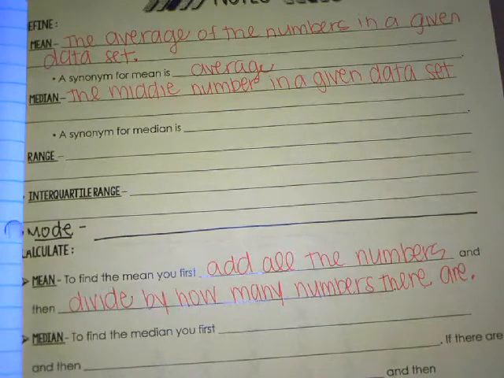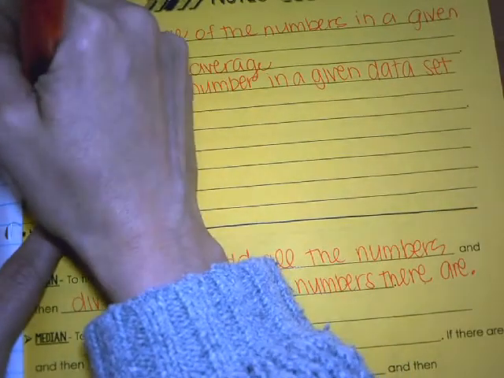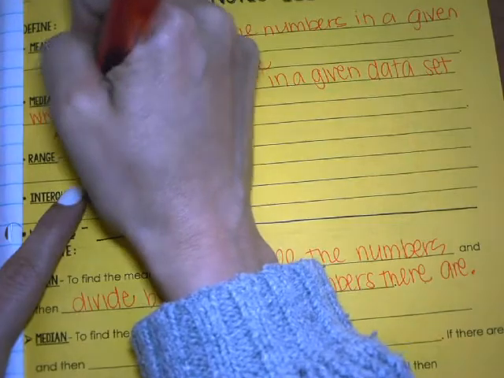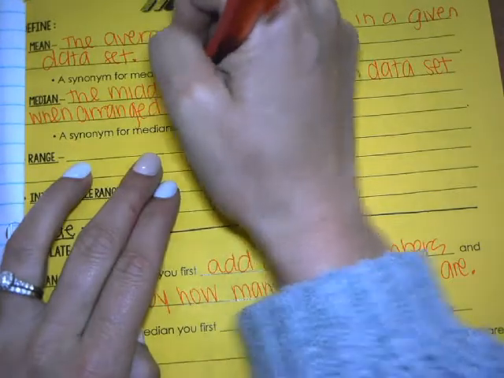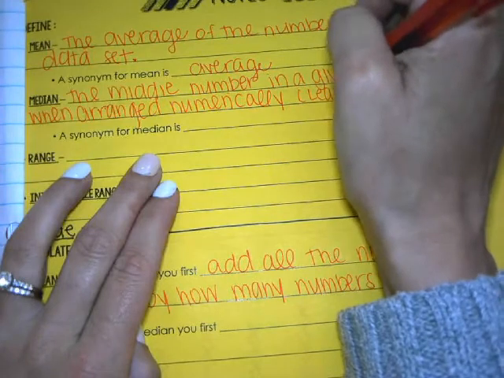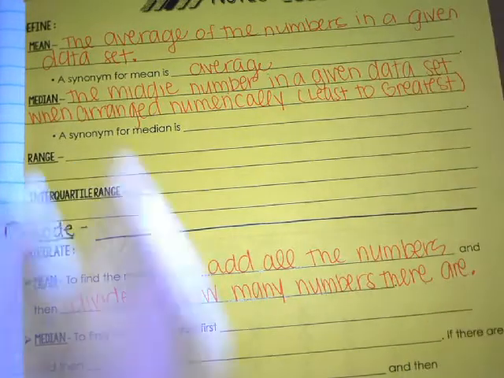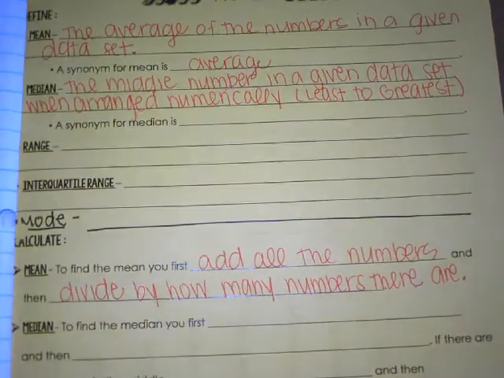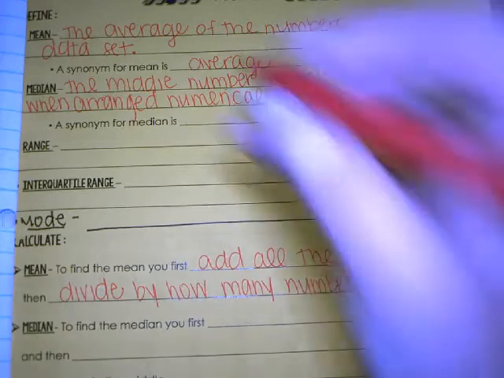Now specifically, guys, what must be done with the set of numbers? Arrange from least to greatest? It must be arranged from least to greatest. So when arranged numerically, which is least to greatest. So a synonym for the word median is what, everyone? Middle.